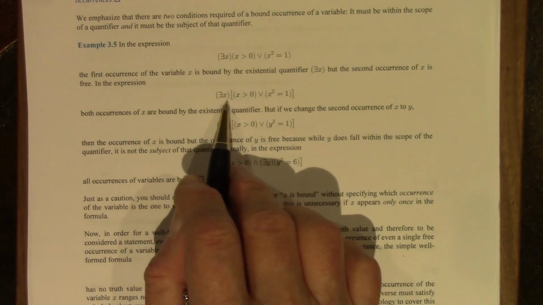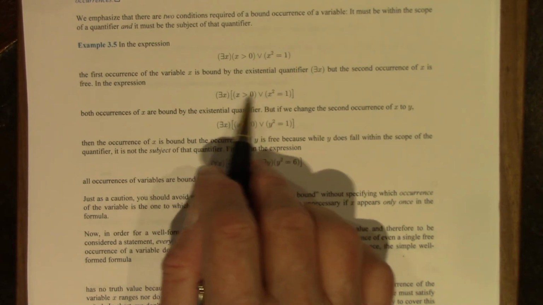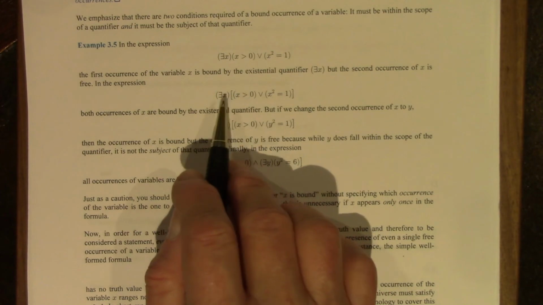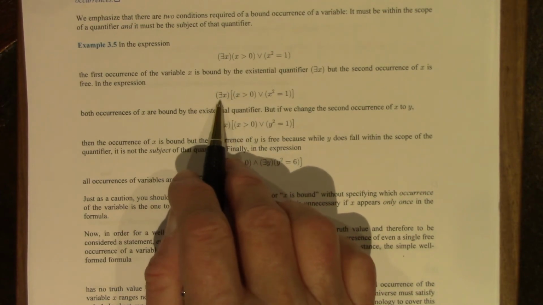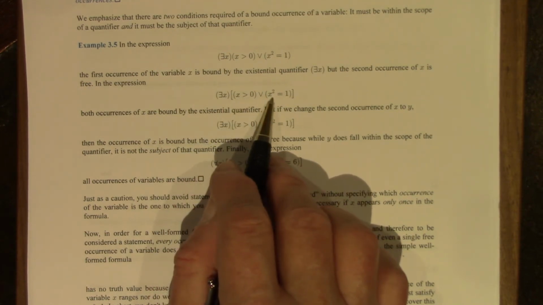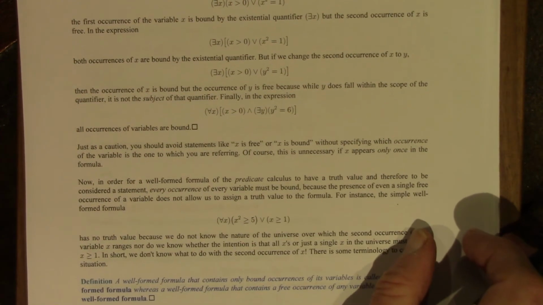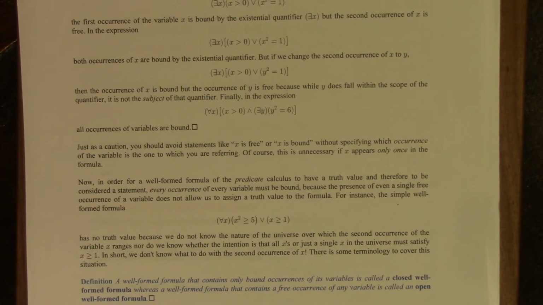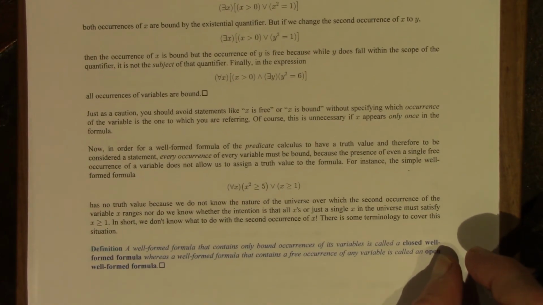So this is a free occurrence of x. Let's look at this example. Now we still have two occurrences of x, but they're both not only within the scope of the existential quantifier, but they are the subject of that quantifier, and so they are both bound occurrences. It's very dangerous to say a variable is free or a variable is bound. You must refer to an occurrence of the variable. If there's only one occurrence, one gets a little bit sloppy and might say x is free or x is bound. But as soon as there are two occurrences, that phrase is ambiguous. Okay, so for practice, you should always include the word occurrence.